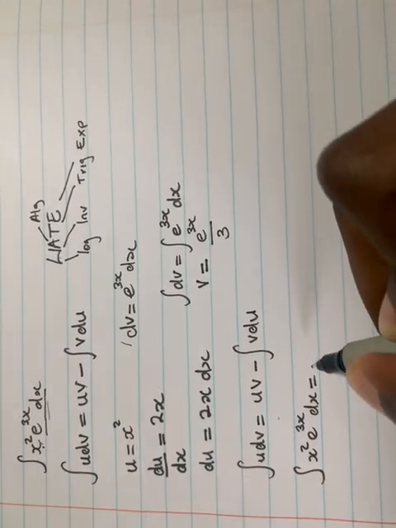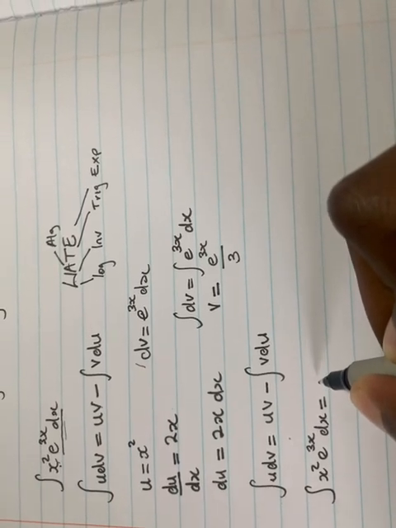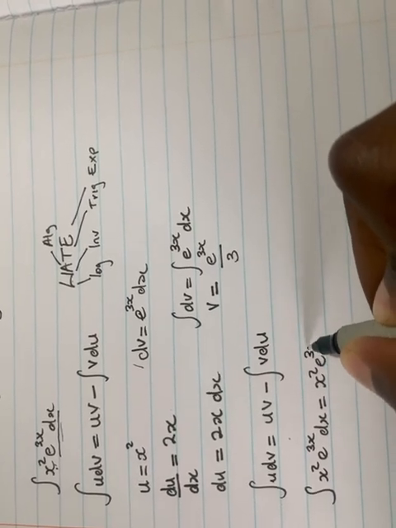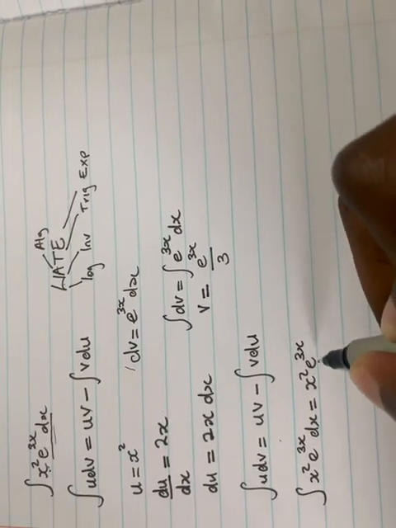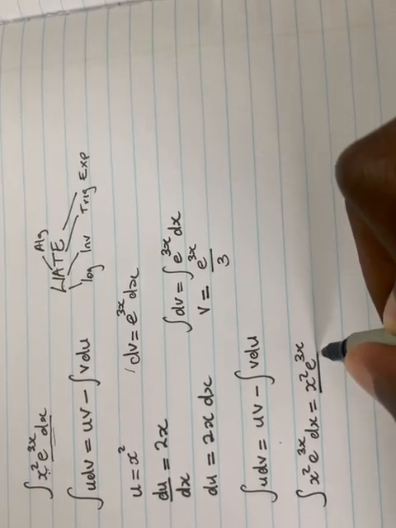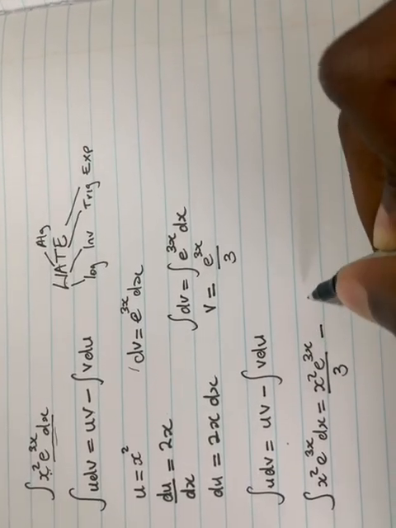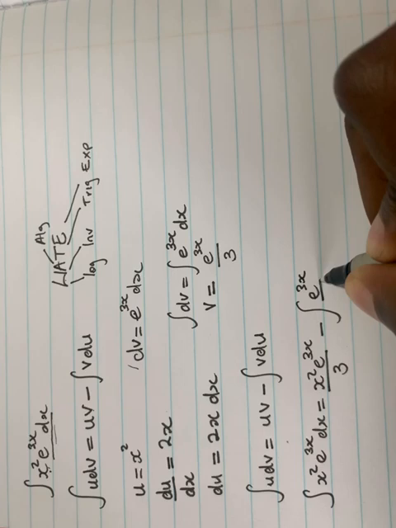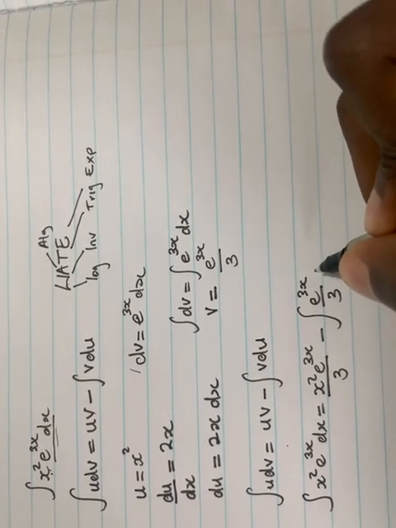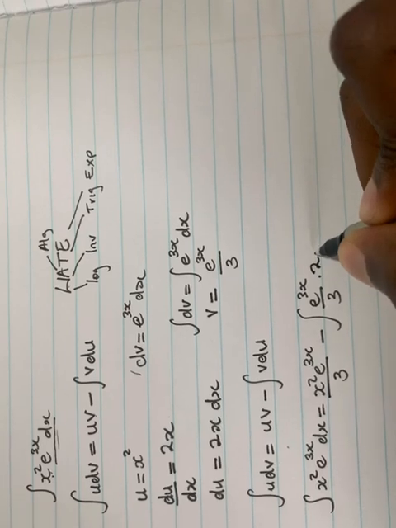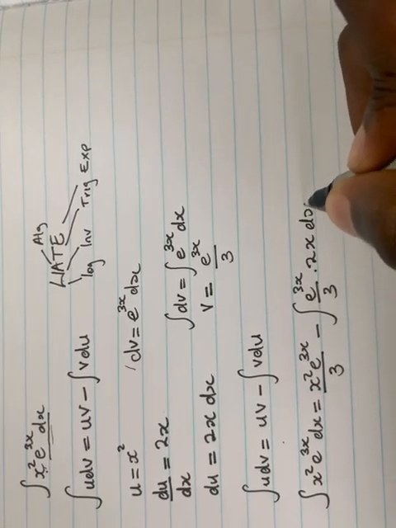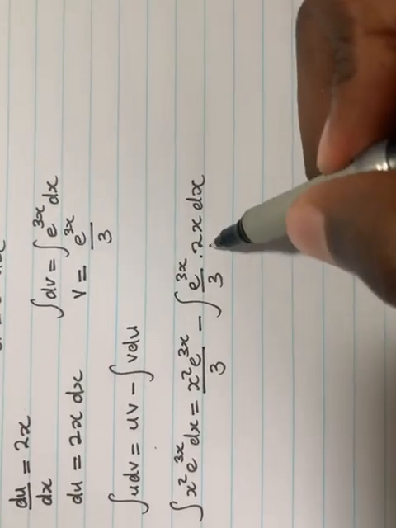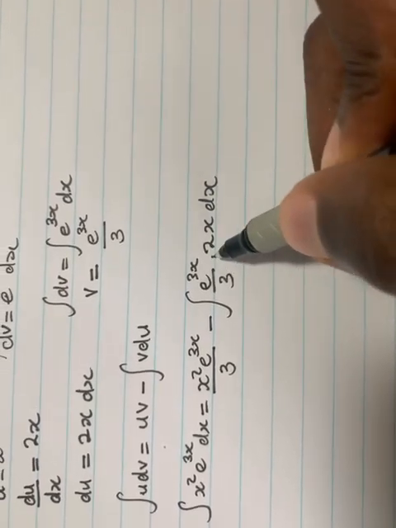That equals our u, which is x squared, times our v, which is e to the power of 3x over 3, so x squared times e to the power of 3x over 3, minus the integral of v, which is e to the power of 3x over 3, and our du is 2x dx.